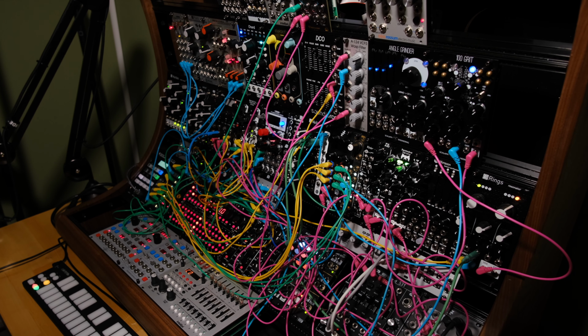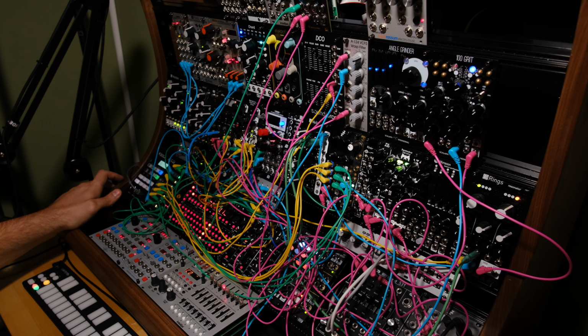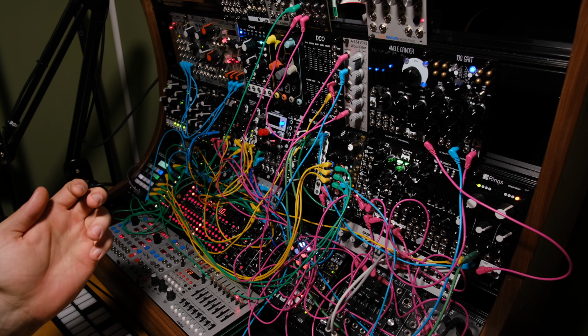Let's play a different part of the track. And that's really the patch, right? I don't think there's too much more to say there.